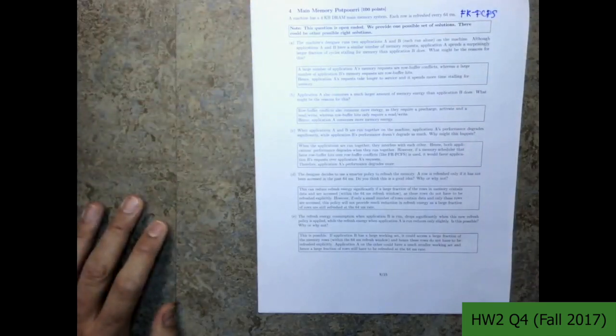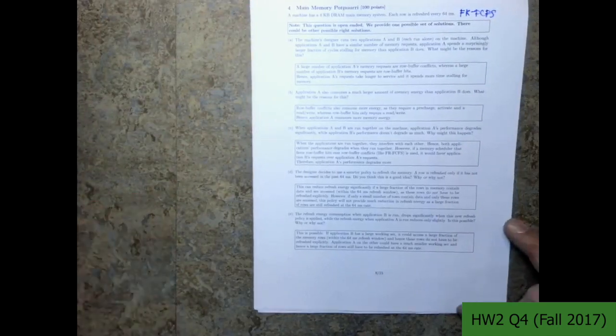And so the answers that you can read here are given assuming this scheduling policy. So part A says the machine's designer runs 2 applications A and B on the machine. Although applications A and B have a similar number of requests, application A spends a surprisingly larger fraction of cycles stalling for memory than application B does.